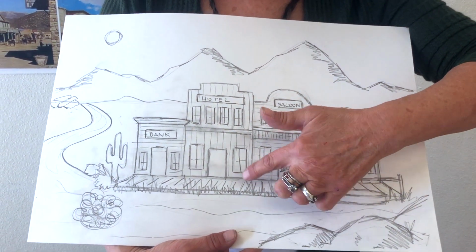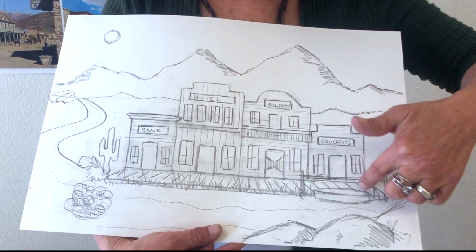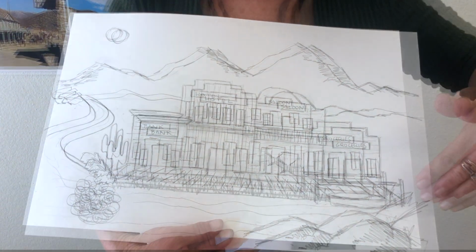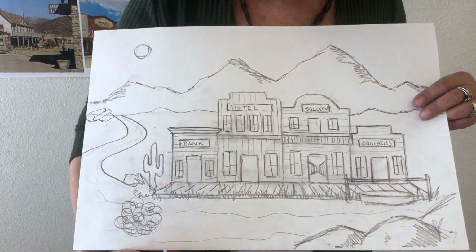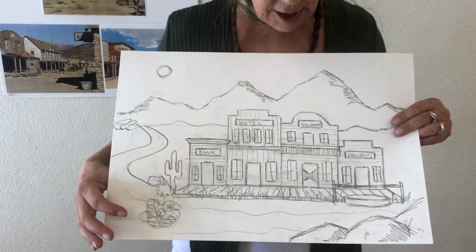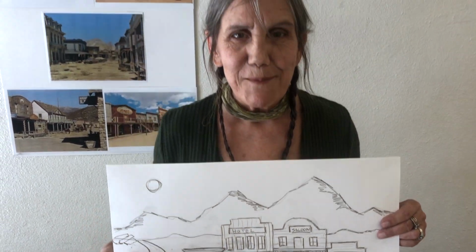I'm going to show you how to make these old-fashioned sidewalks. They used to make them out of boards, not like we have concrete today, and I'll show you how we can make that look like it's in its proper perspective. We got some cactus, tumbleweeds, some rocks, some mountains, everything we need for a ghost town.